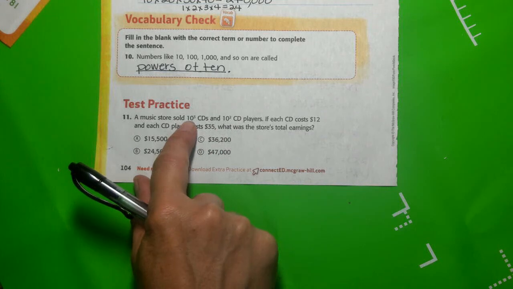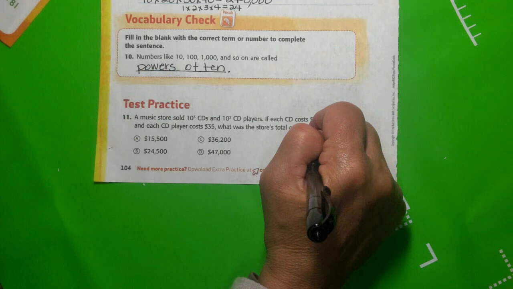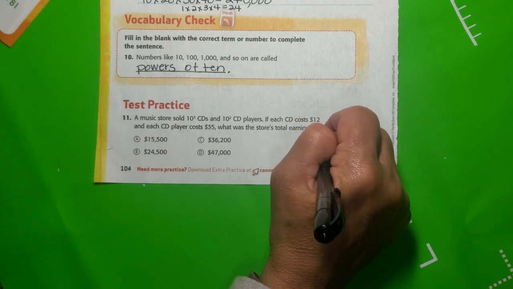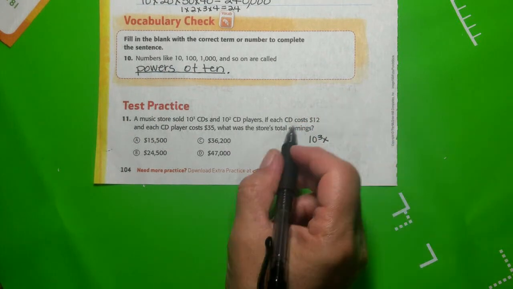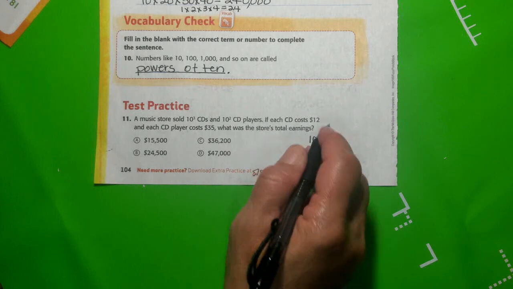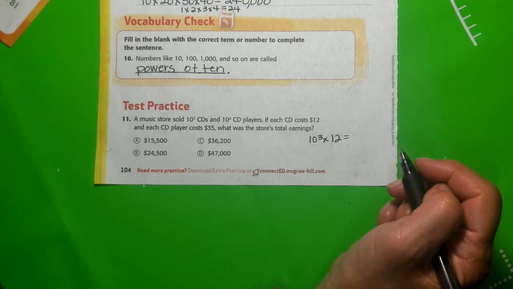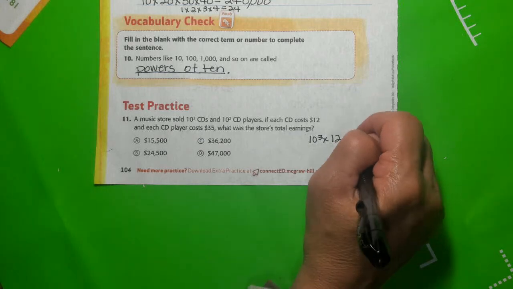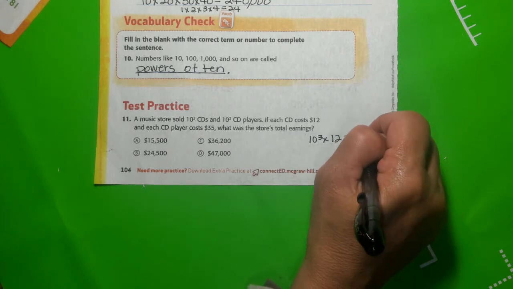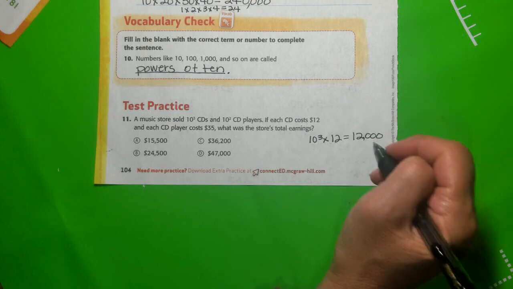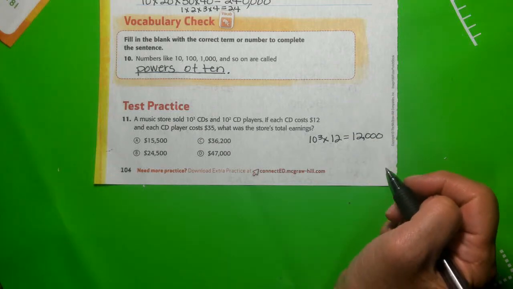So 10 to the third power was how many CDs they sold. How much did the CDs cost? Each CD cost $12. So this is how much money they made from selling their CDs. 12 times 10 to the third power is going to be 3 zeros.